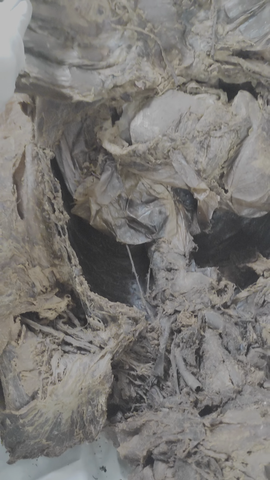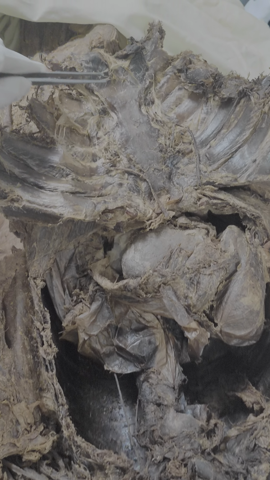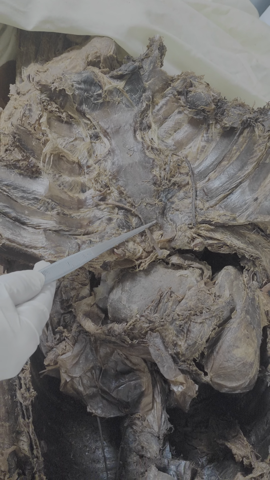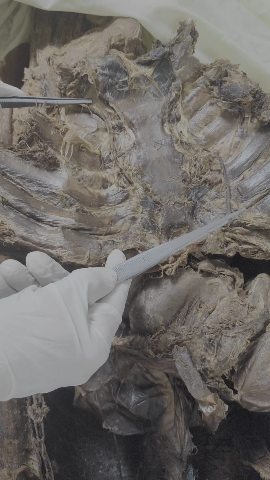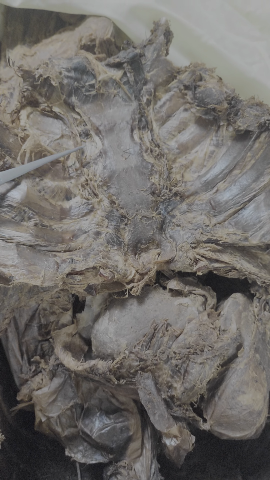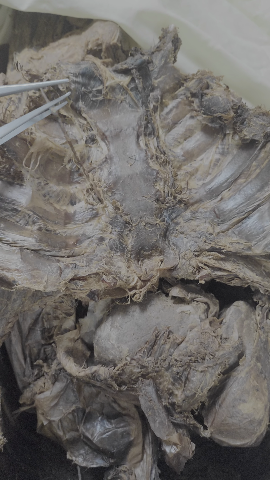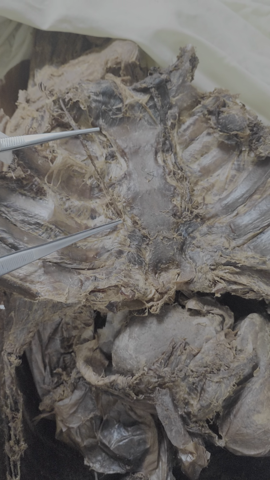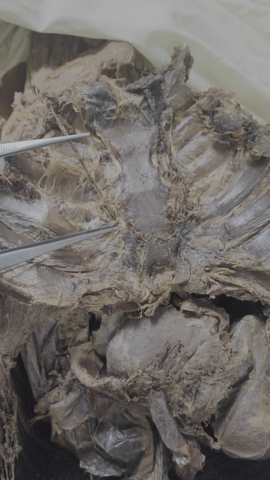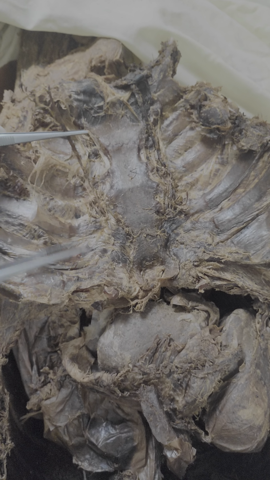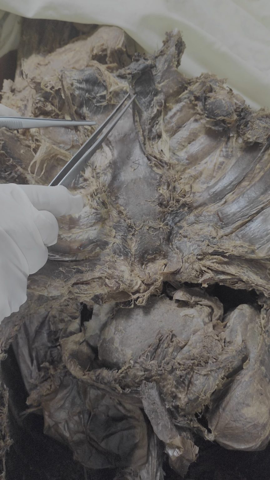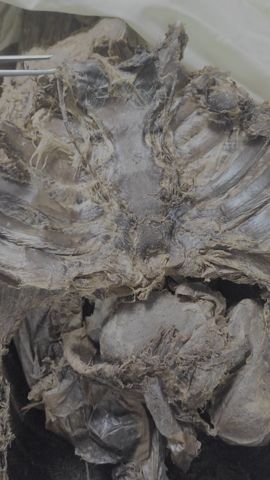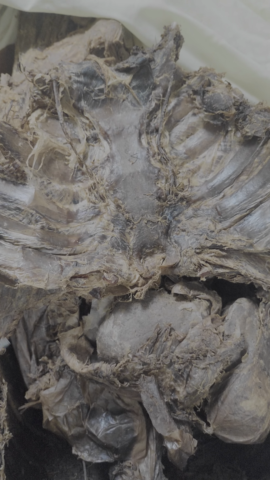Now, if I remove this, here is the posterior surface of the sternum. The internal thoracic vessels are visible here. The internal thoracic artery comes inferiorly and divides into the superior epigastric and the musculophrenic. And here we have the internal thoracic vein and artery on each side.